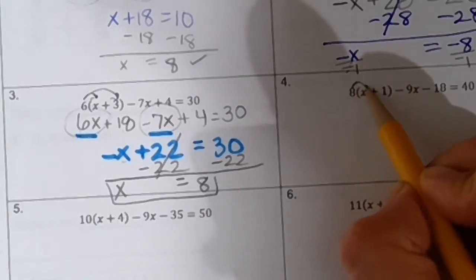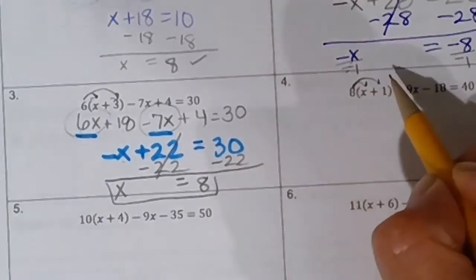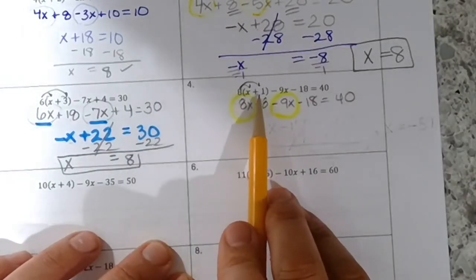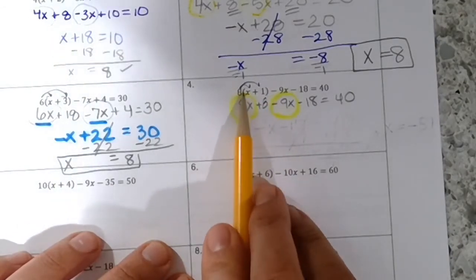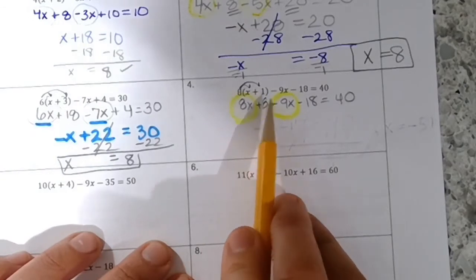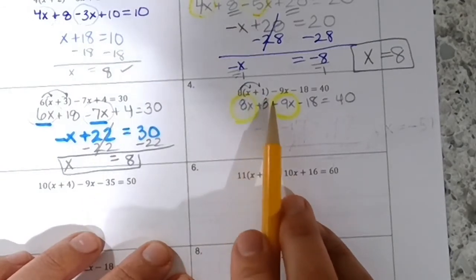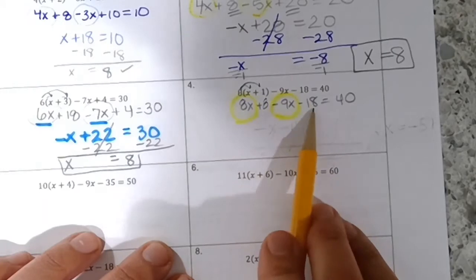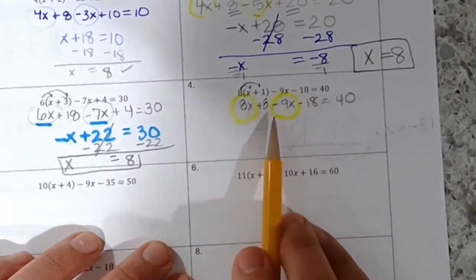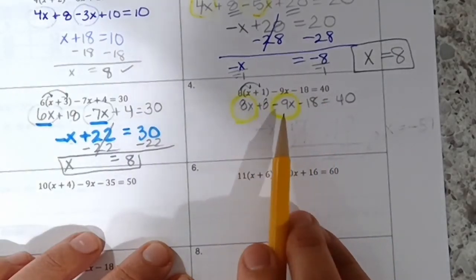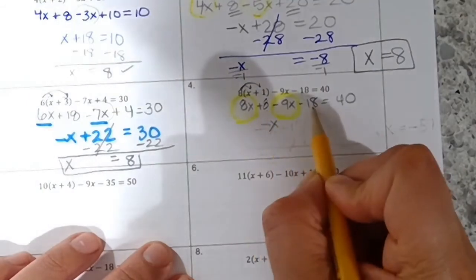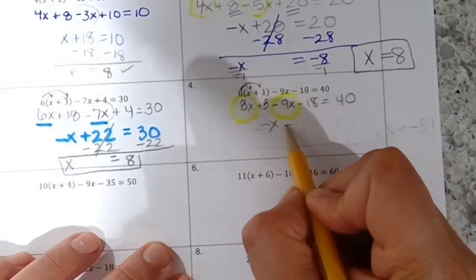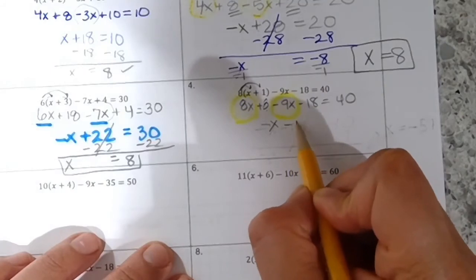Next one, go ahead and distribute. People forget to distribute the 8 to both of those. So make sure 8 times x is 8x. 8 times 1 is 8. Okay, make sure it goes to both of those. Bring this down, minus 9x minus 18 equals 40. Combine your like terms. 8x minus 9x, so we have a negative x. 8 and negative 18 combine to give you a negative 10.